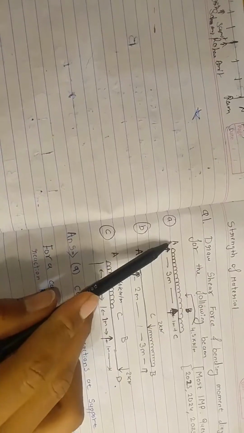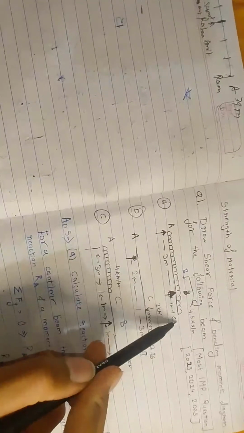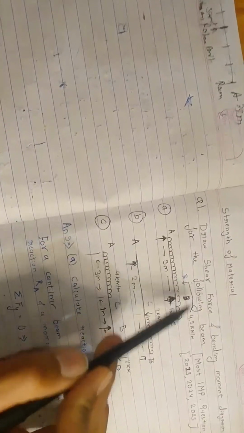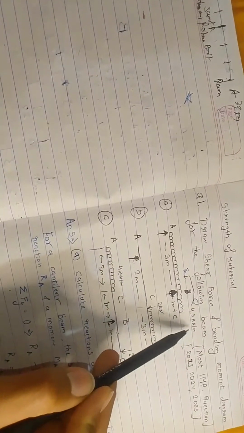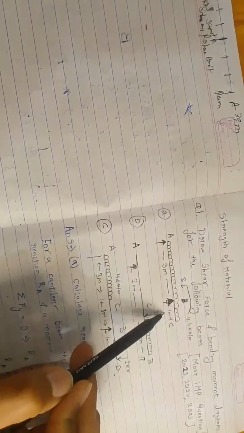I will usually calculate the first question, then we will calculate the second half together. First I will explain the terms. From A, a uniformly distributed load is acting up to the center. It's called B. The distance from A to C is 4 meters, the load is 4.5 kN/m, A to B is a distance of 3 meters, and B to C is a distance of 1 meter.